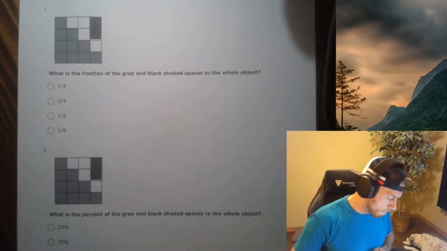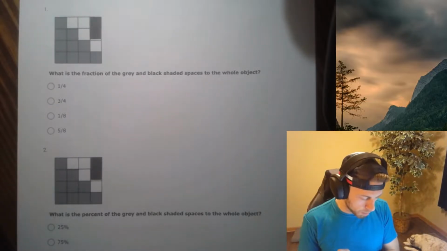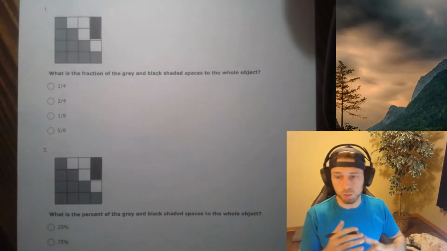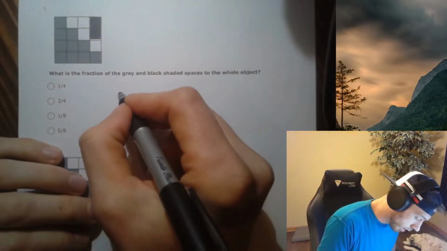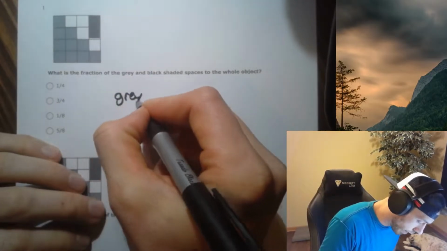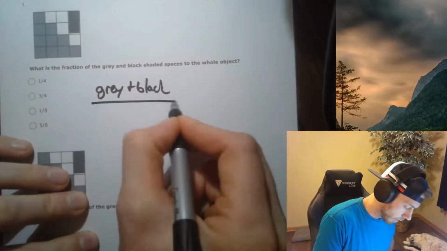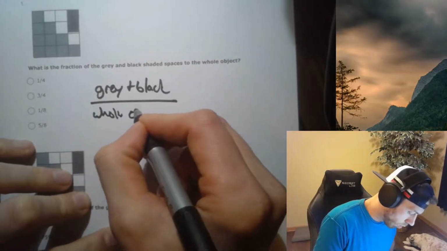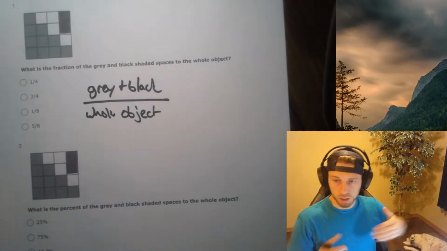Let's get going. Number one, what is the fraction of the gray and black shaded spaces to the whole object? And I tell my kids, and I know Miss Edwards tells hers, the best thing to do on these ones, whenever you're writing a ratio or a fraction of anything, write it out in words first. So what I'm going to do is write gray and black on top of whole object. So I'm comparing gray and black to whole object.